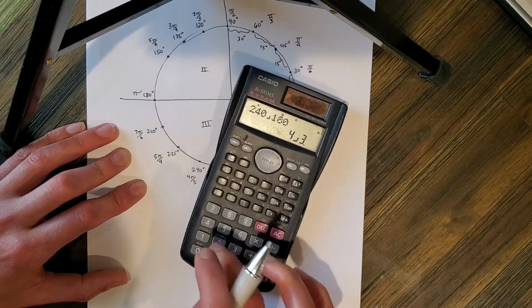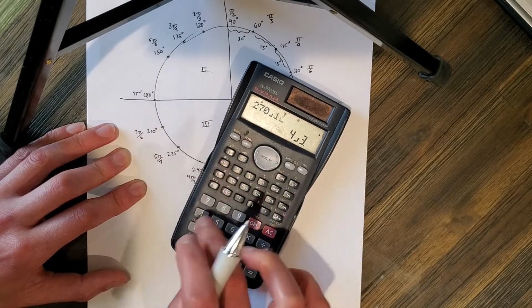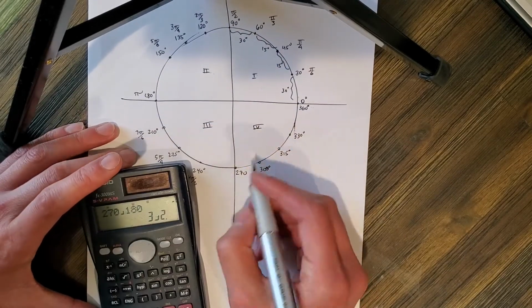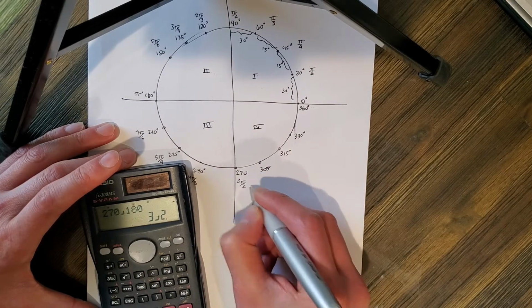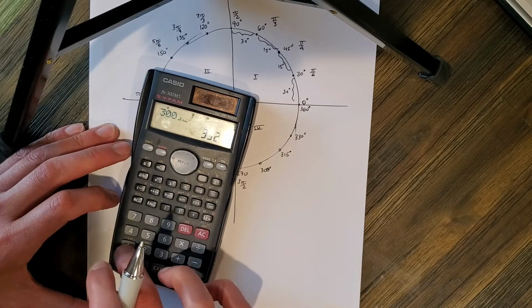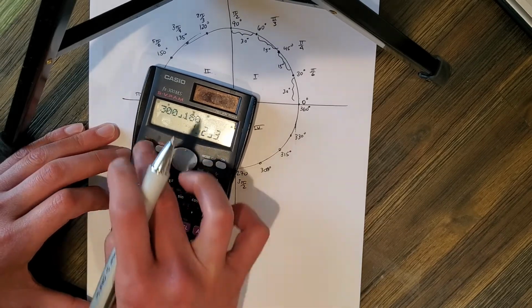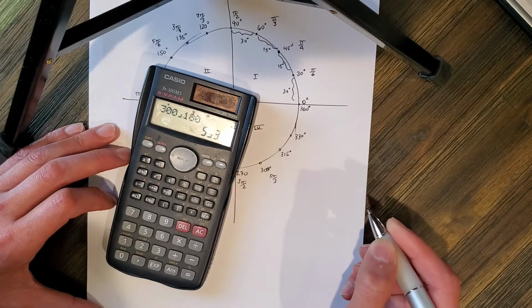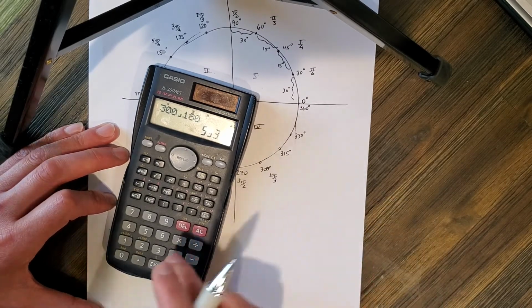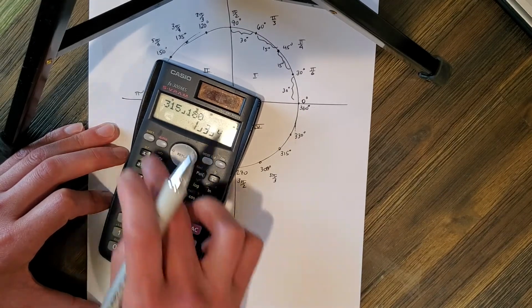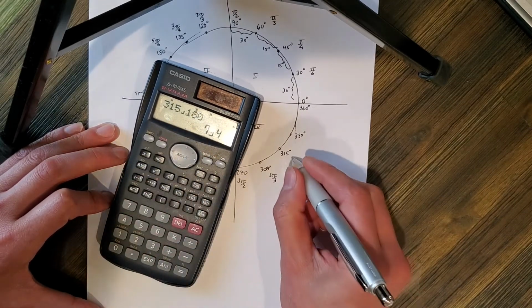Let's do 270 now. 270 over 180 is 3 pi over 2. 300 over 180 is going to be 5 pi over 3. Okay, let's do 315, 2 more to go. 315 over 180 is going to be 7 pi over 4.